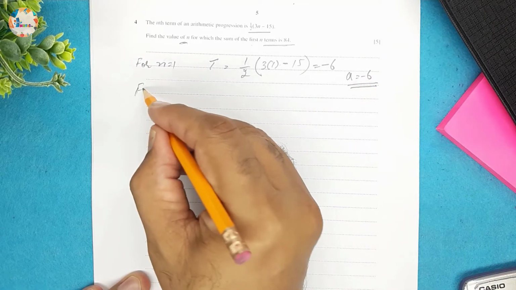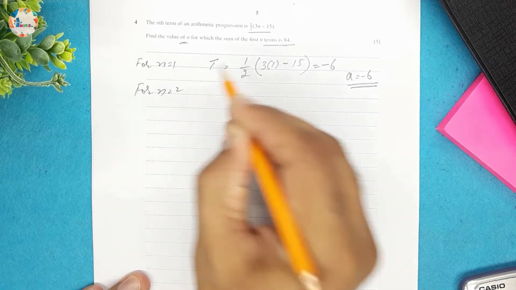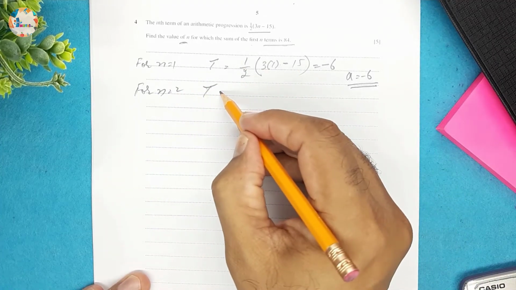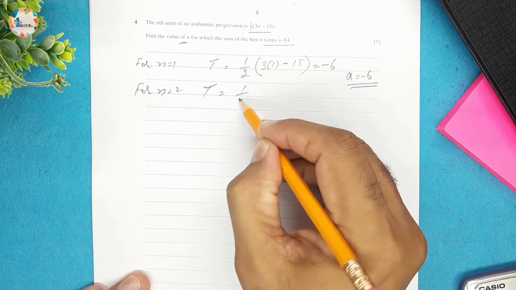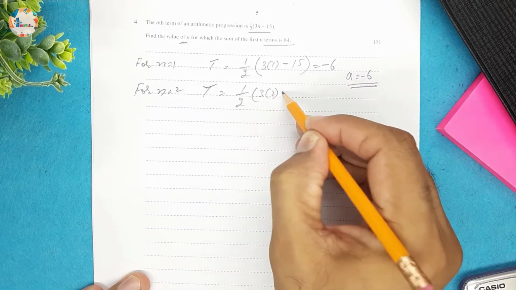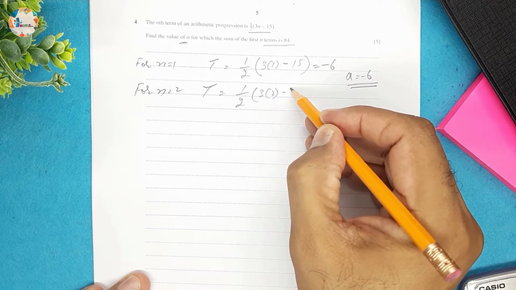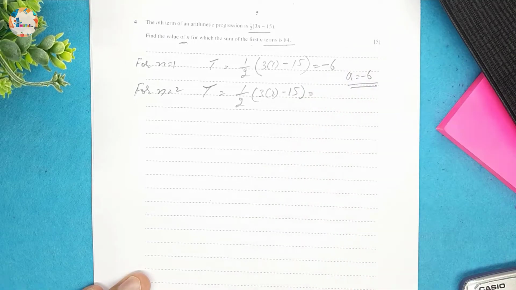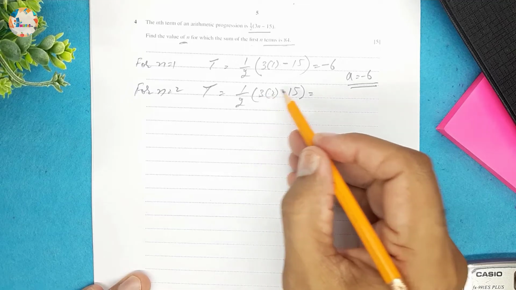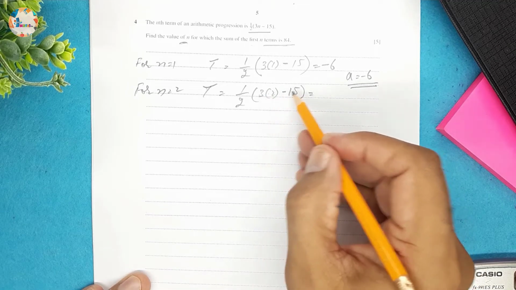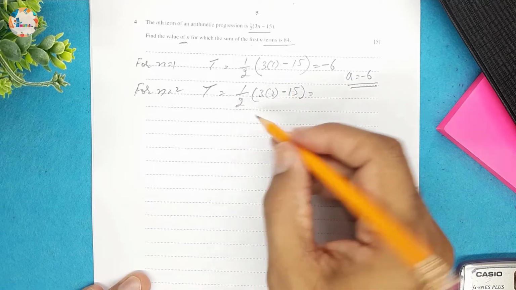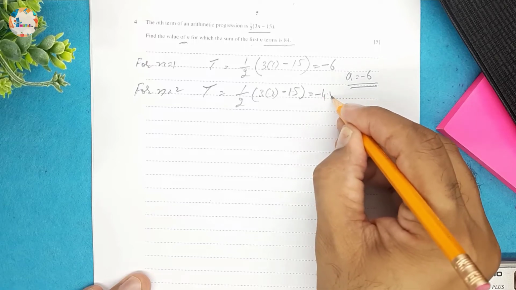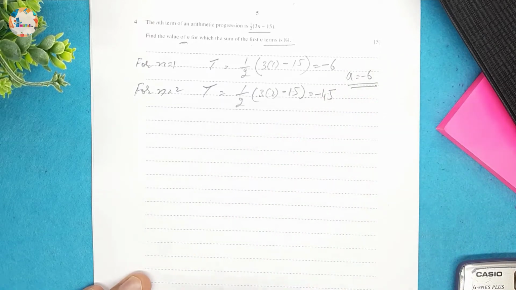Now for n equal to 2, we can write the same thing as t2, which is equal to 1 by 2 into 3 into 2 minus 15. 3 into 2 will be 6, so 6 minus 15 will be minus 9, and minus 9 divided by 2 will be minus 4.5, so this is the second value.